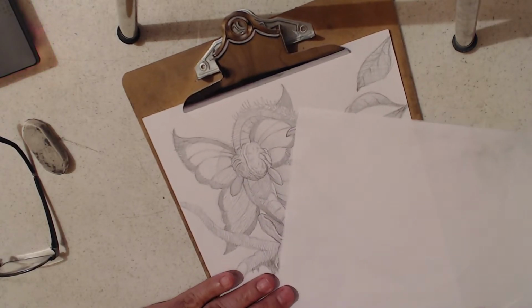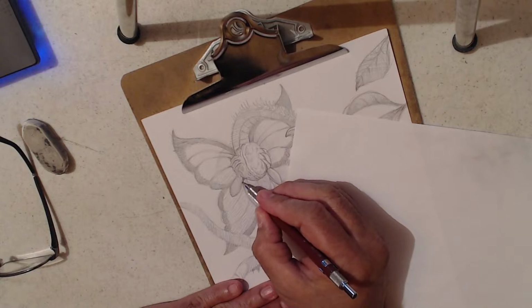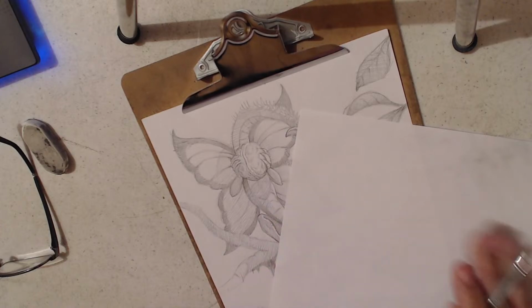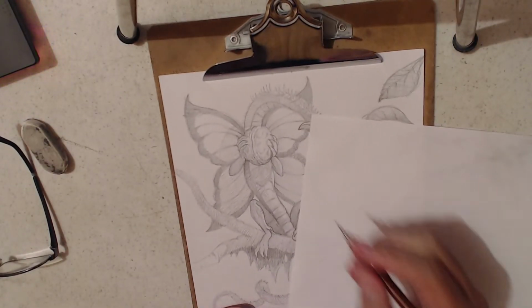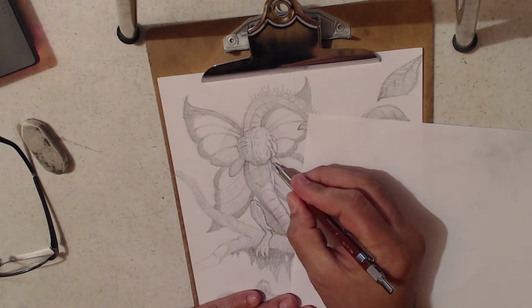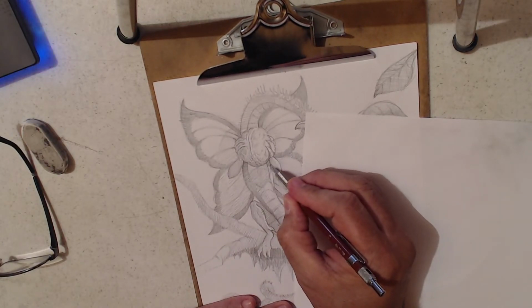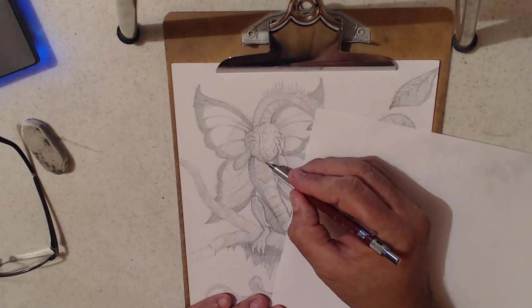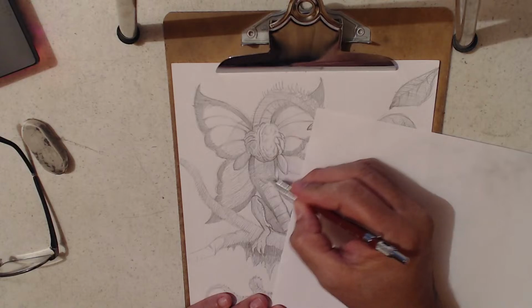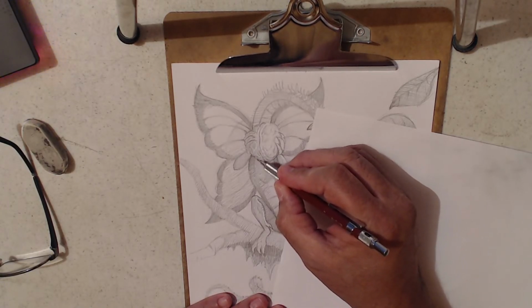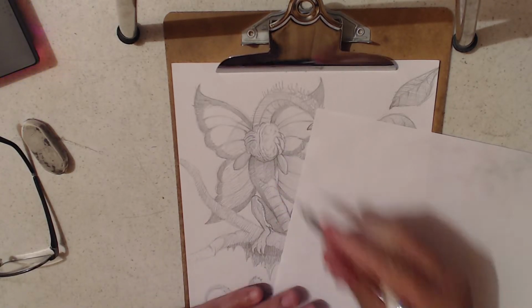I want to darken this part of the chest so you can see the walnut. Just like that. And this side over here. And right underneath the walnut, it'll be darker to show that's close to the body.